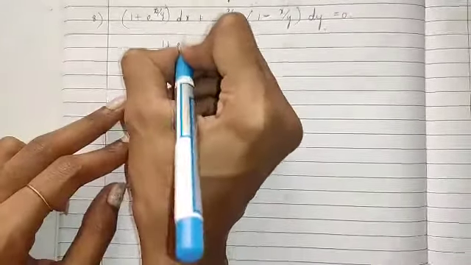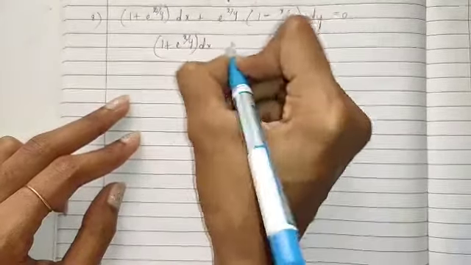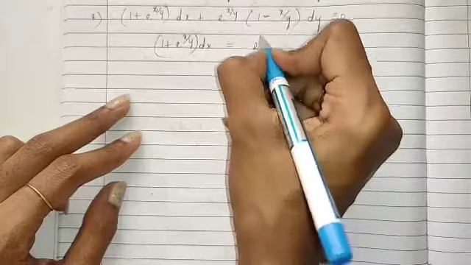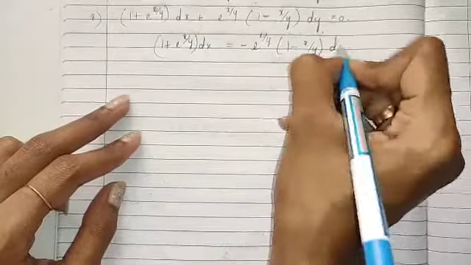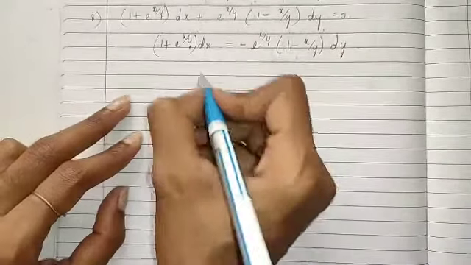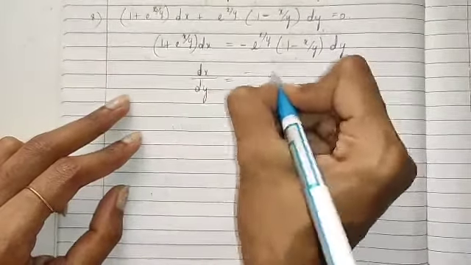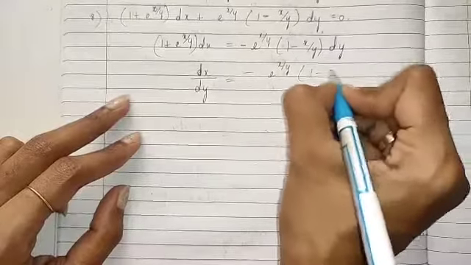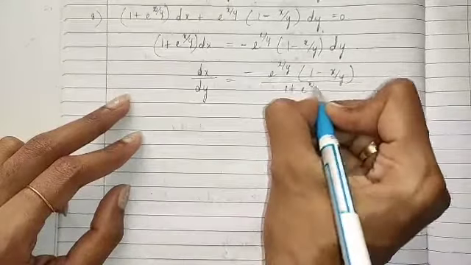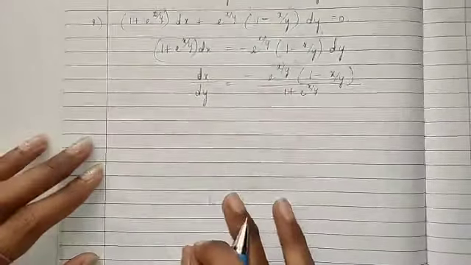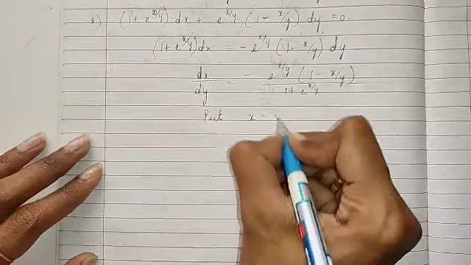Okay, (1 plus e to the power of x by y) dx is equal to, I'll bring this term to the other side. This becomes e to the power of x by y (1 minus x by y) into dy. Now I want dx by dy, so that this becomes dx. I'll bring this dy to the other side, and now this is minus e to the power of x by y into (1 minus x by y) divided by this term 1 plus e to the power of x by y.